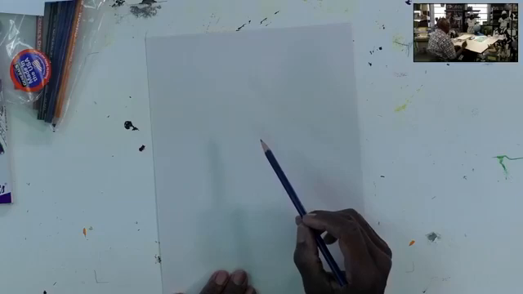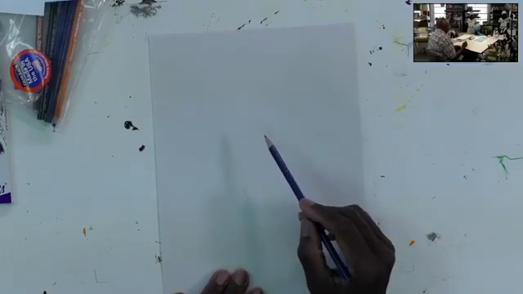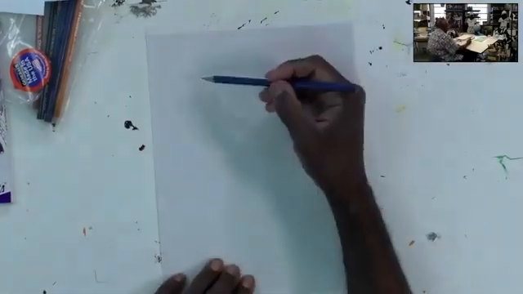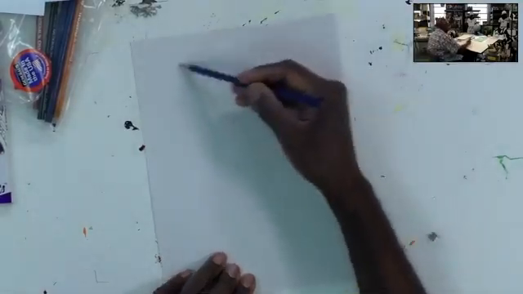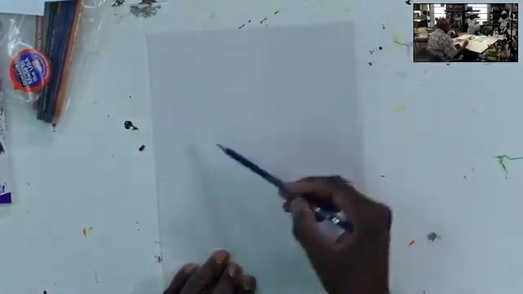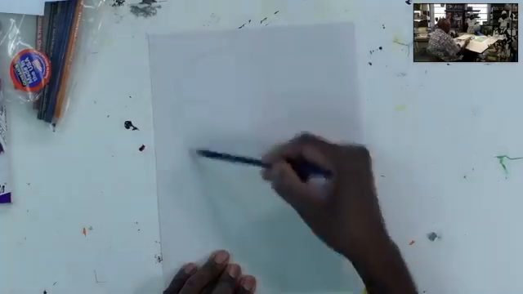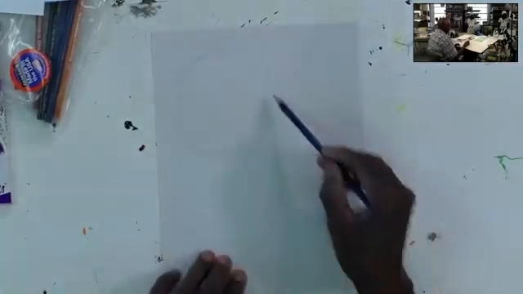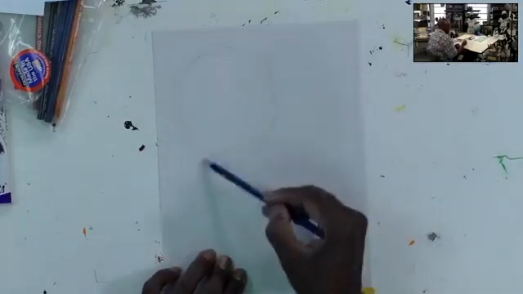Okay, so let's draw some circles. We're going to use circles and triangles in this and ovals in this drawing. We're also going to use straight lines. So let's draw some circles, sketch some circles. Barely touch the paper. Rotate at your shoulder. See, I'm making a lot of lines. Just practice circles.